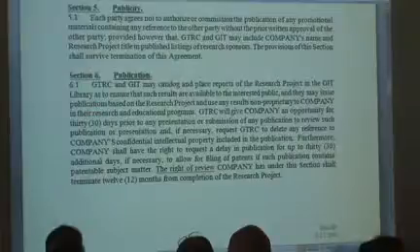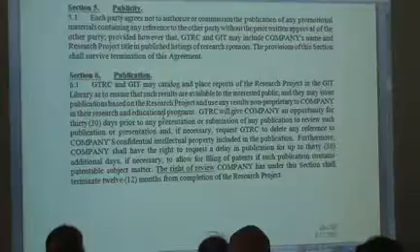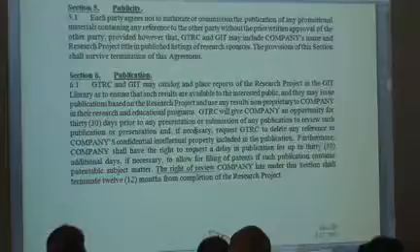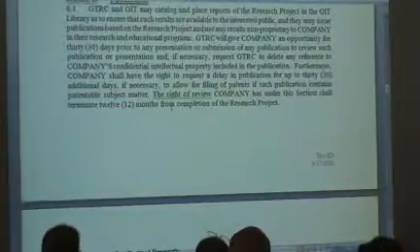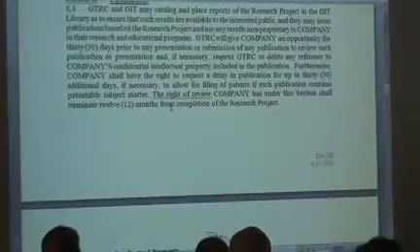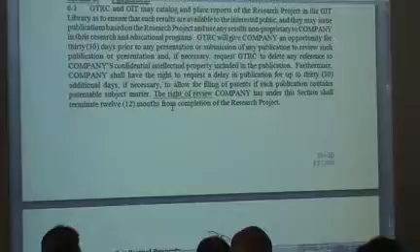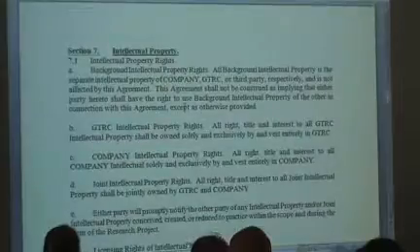Publication, this is the big area for us. Again, our template here is we'll give them 30 days to review, plus an additional 30 days if they request to file a patent application. And then this right of review that the company has terminates 12 months after the end of the project. So we don't have to keep going back to them 2 or 3 years later saying, we want to publish, here's 30 days, get it back to us. After the project's done, 1 more year is all they get, and then we can publish freely.